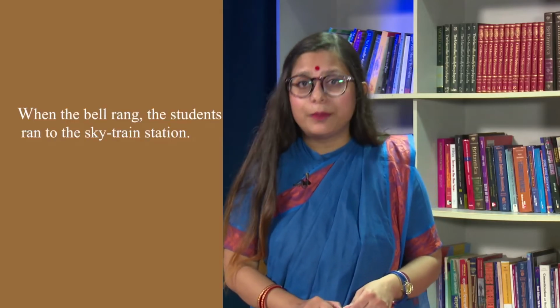So, subordinators are linking words or connectors which join a dependent clause with an independent clause to make a full sentence. If I give you the example: when the bell rang, the students ran to the SkyTrain station.